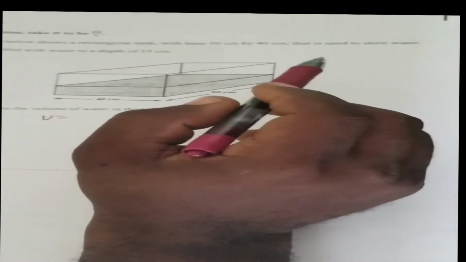And so the volume for a cuboid is length times width times height, right?